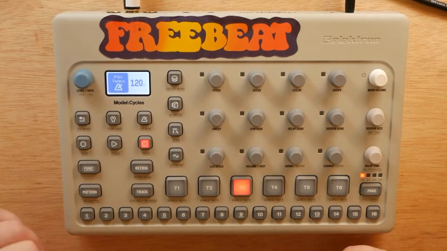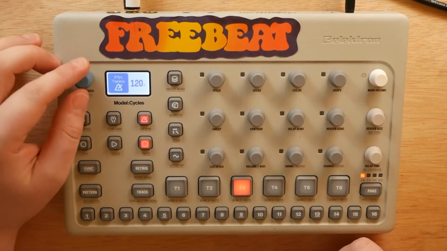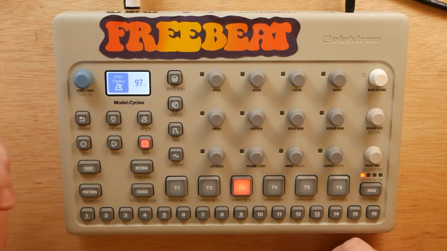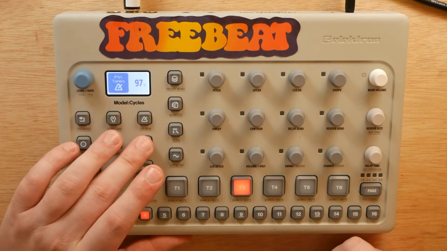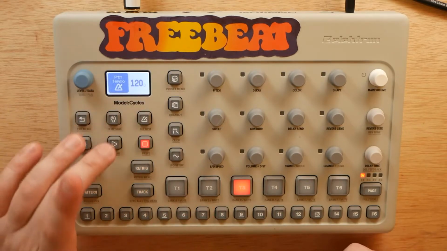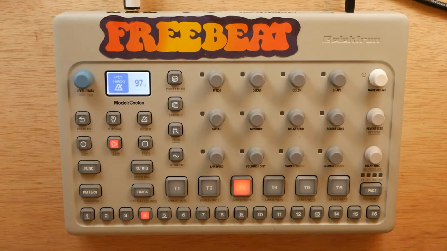But we can change the tempo of each individual pattern. So let's go to number 2, and let's change it down to, I don't know, how about 97 BPM? Sure. There we go. Cool. So now let's go back to pattern 1, and if we're still on the tempo screen here, it shows 120. Let's jump to pattern 2. How cool is that? That's one of the neatest things I've seen in a budget groove box.